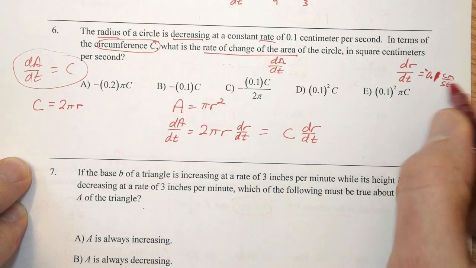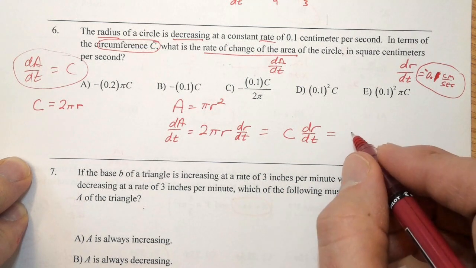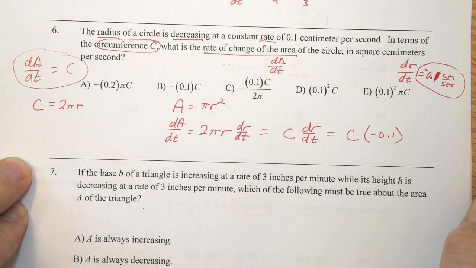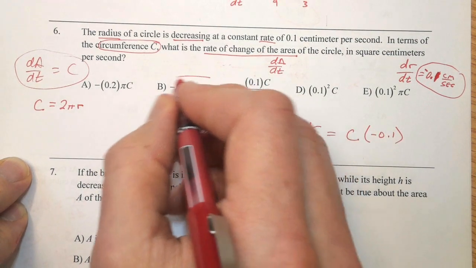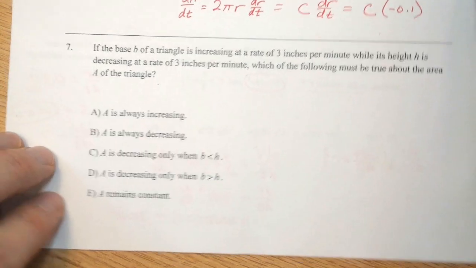But we know that dr/dt is negative 1/10 of a centimeter per second. So we have C times negative 1/10. So our answer will be B. And question number 7 was rather challenging.